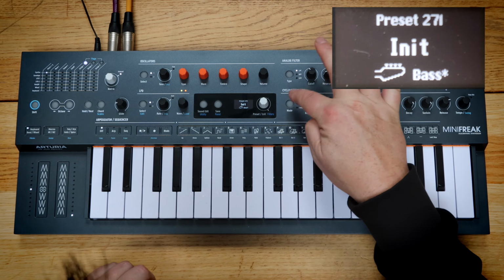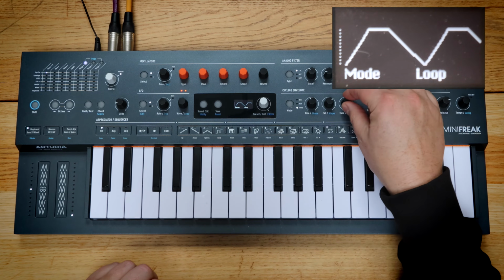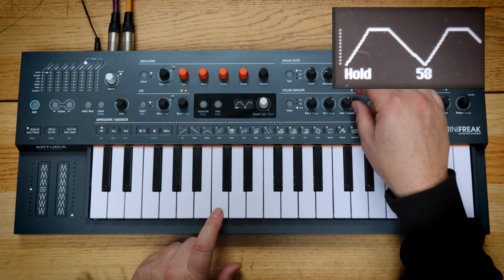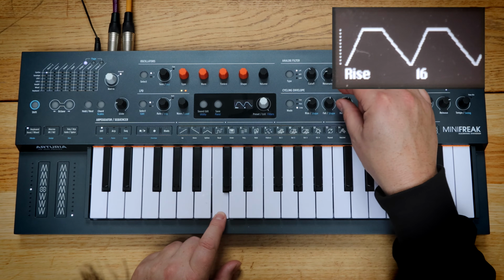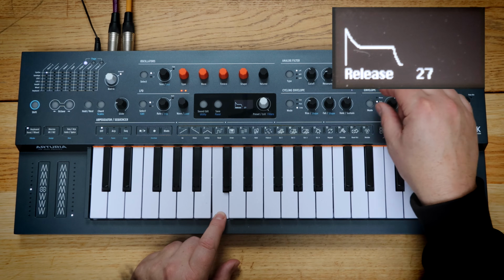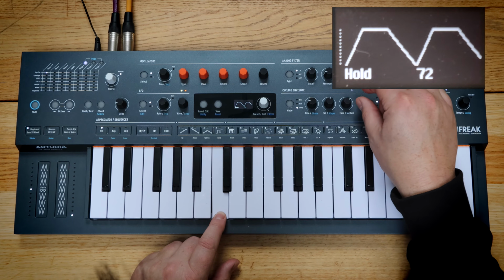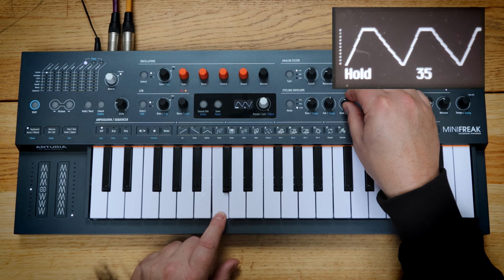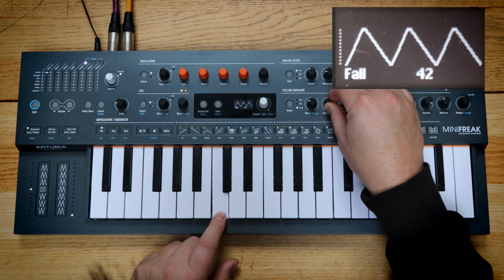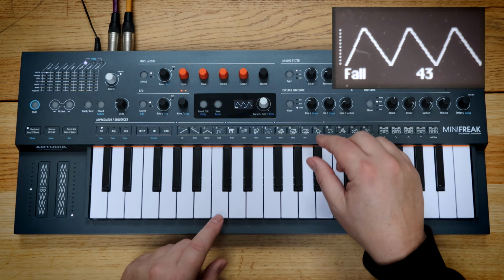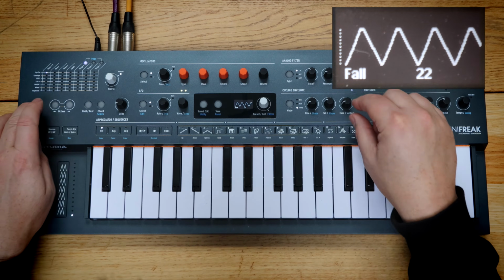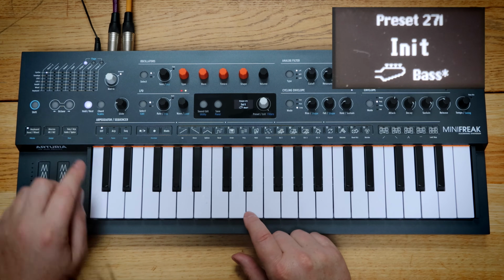If we put it into loop mode, this hold becomes a time. You can see that increasing. And then we can change the shape of the rise and fall as well. Let's put it into hold actually.